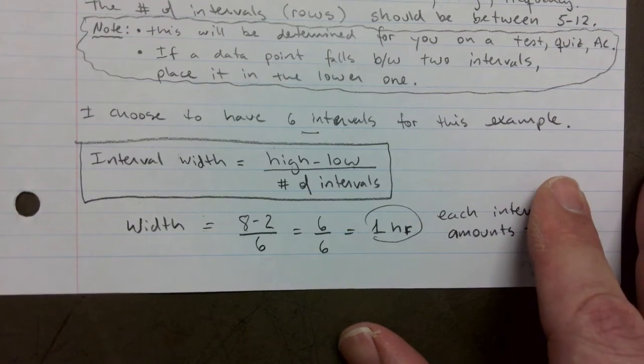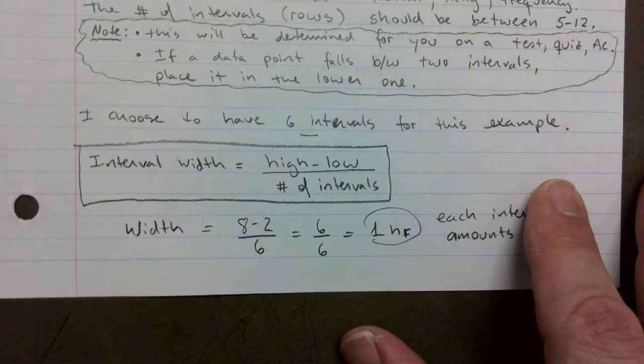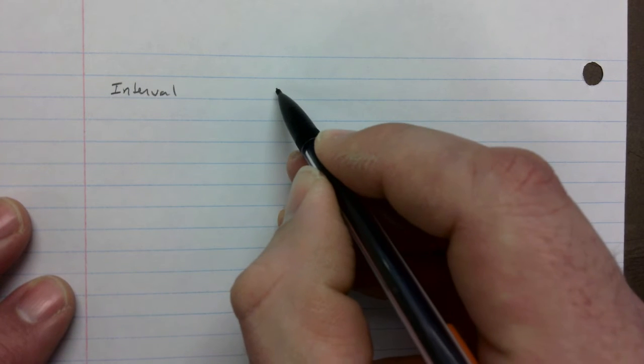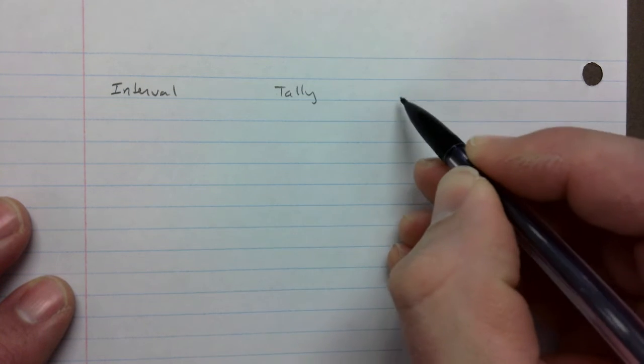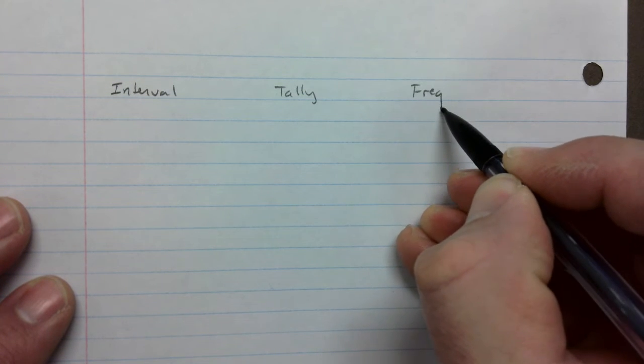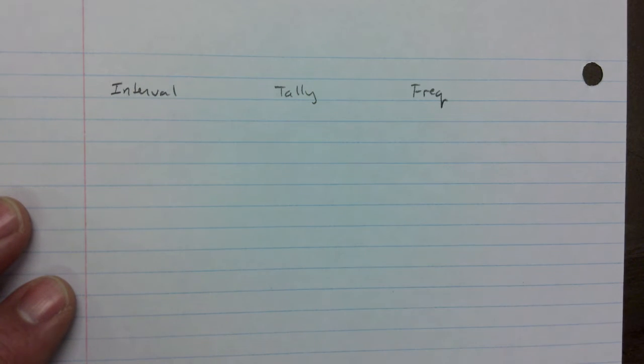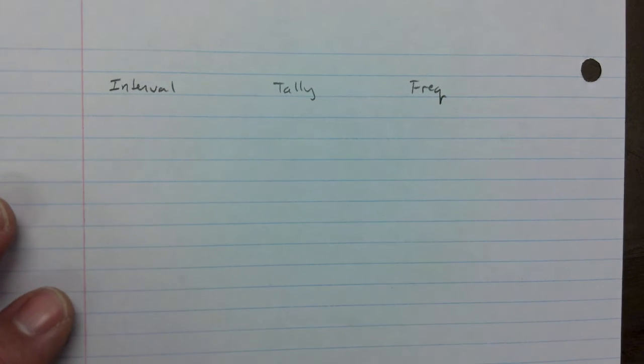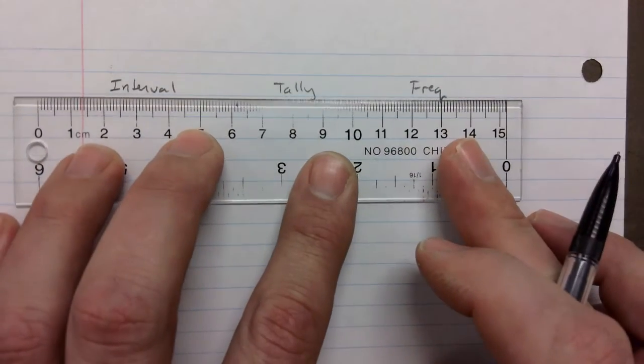So let's go and make our frequency table now. This is what I will tell you to do: go interval, tally, and frequency. You'll notice that sometimes you end up with more than 6 columns, but that's fine.